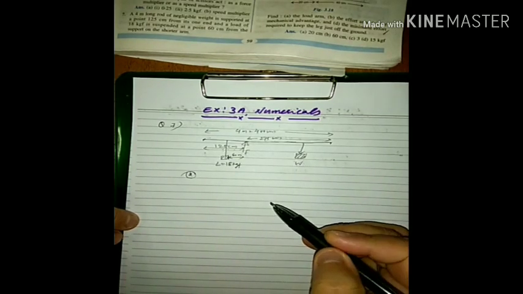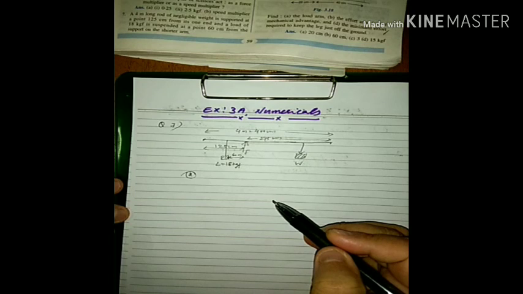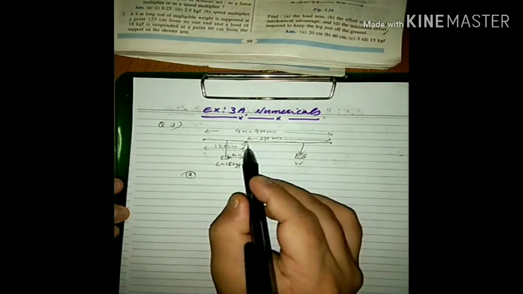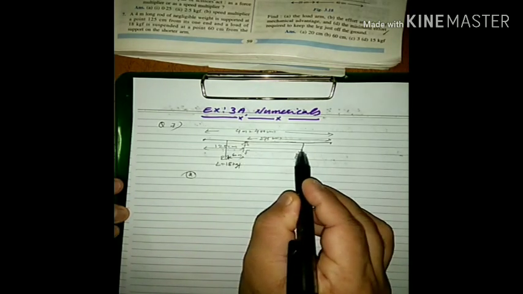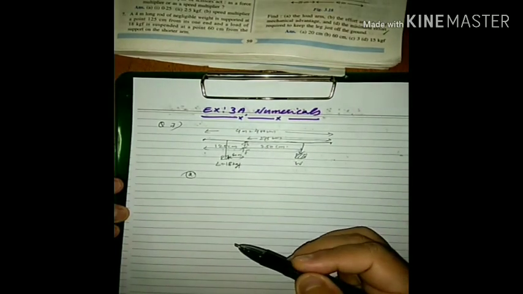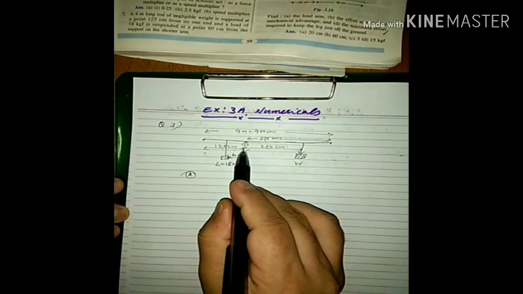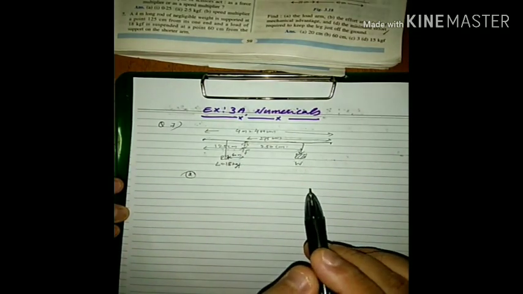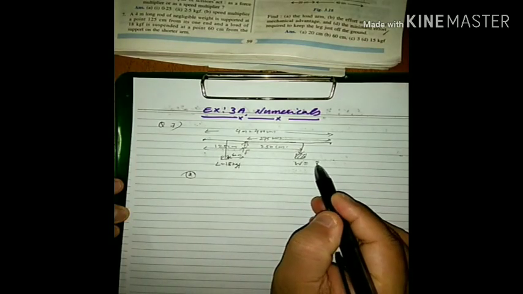Weight W, we don't know the magnitude, at a distance 250 centimeter from the support. Remember that, from the support. Read the questions clearly. Find W. This W we have to calculate.